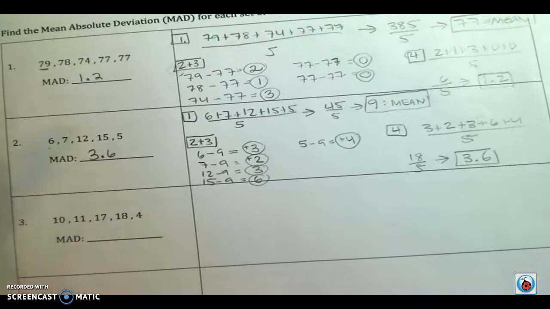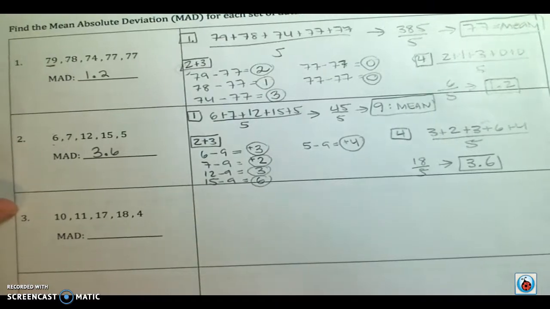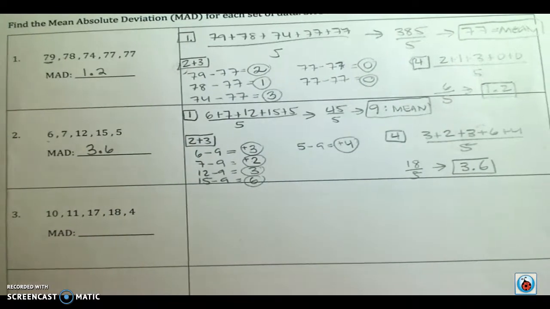Alright, now that we've done 2 together, I want you to go ahead and pause the video and try number 3 on your own. Oops, sorry about that. Cut myself off there. So again, pause the video. I'm going to pause mine and do the first step. When you're ready, if you want to check to see if you're doing the right thing step by step, press play. So go ahead and start with your first step.